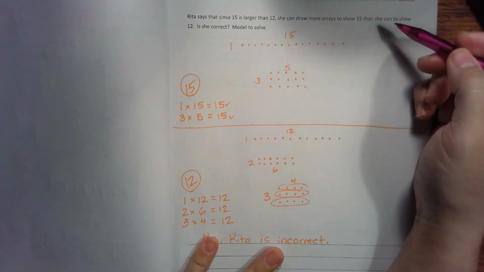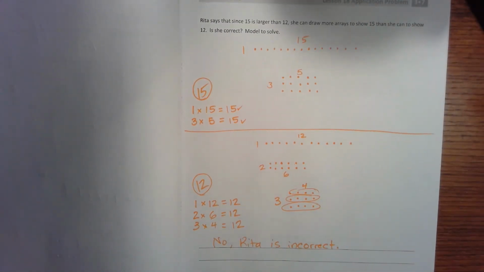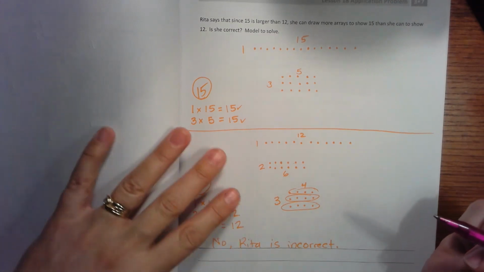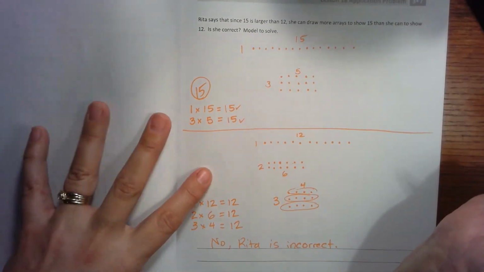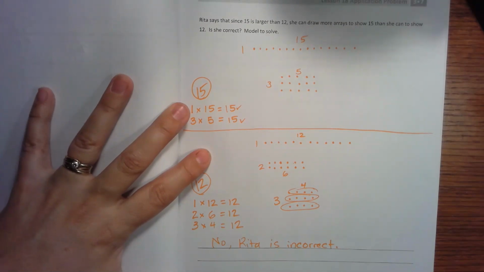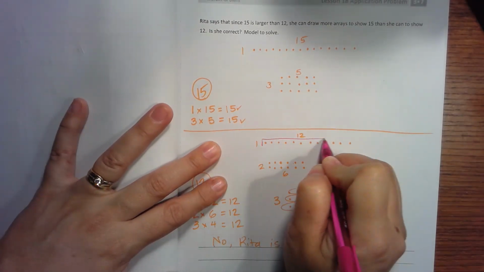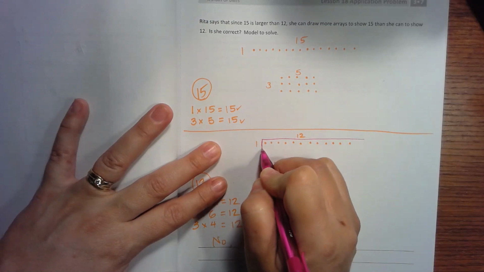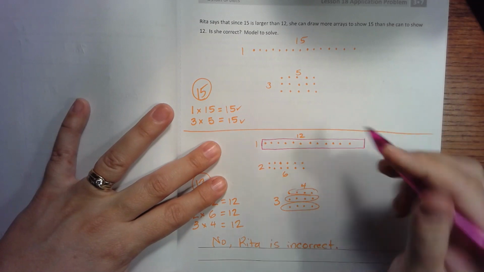If we were to take these arrays, and boys and girls, this is not what this page is asking for. This is something that I want to do to show you what's coming up in this lesson. If we were to take all of these arrays and instead of thinking about the area, if we were to look for their perimeter, if we were to pretend that these were units, I'll just take this one here.